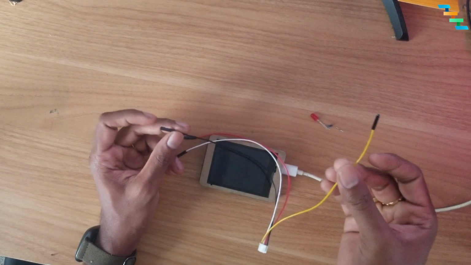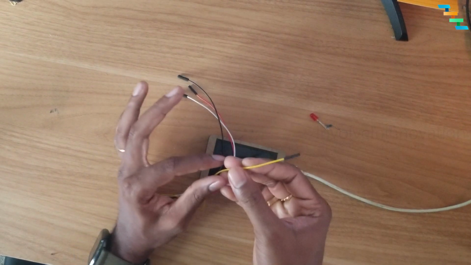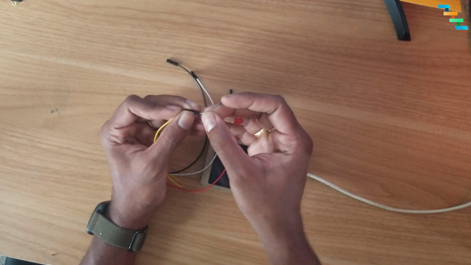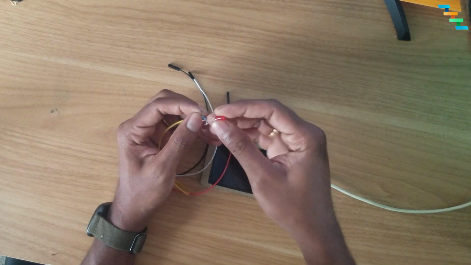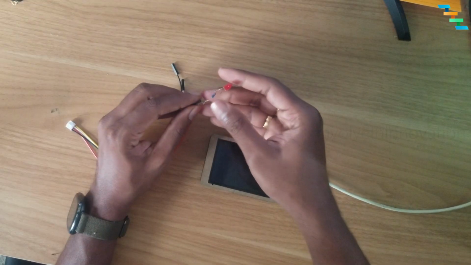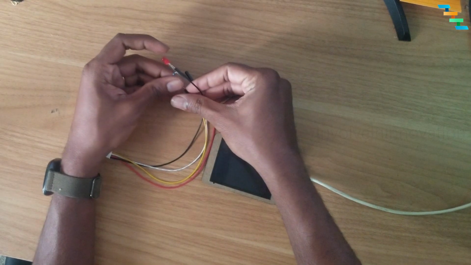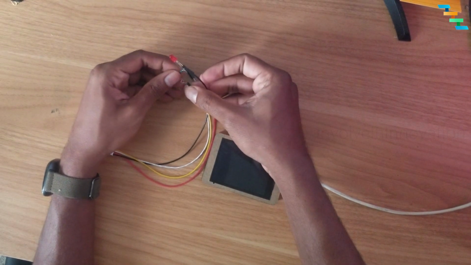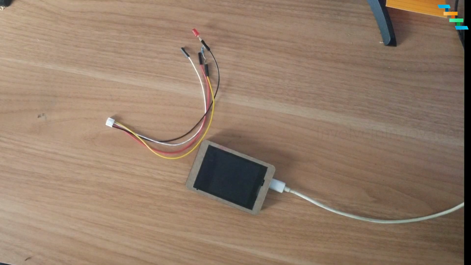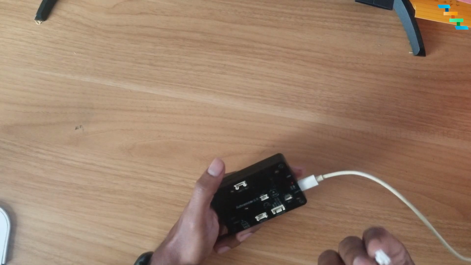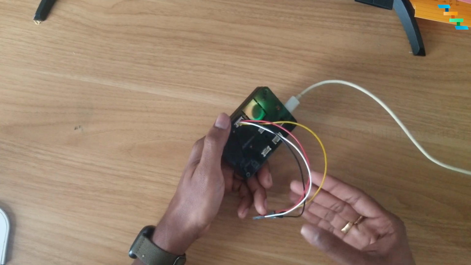So connect the 330 ohm resistor to the yellow wire and connect the other end of the resistor to the positive of the LED bulb, and connect the negative of the LED to the black wire. If you have the CrowPanel LED, then you can directly connect it to the UART1 port. Connect it to the UART1 out port.